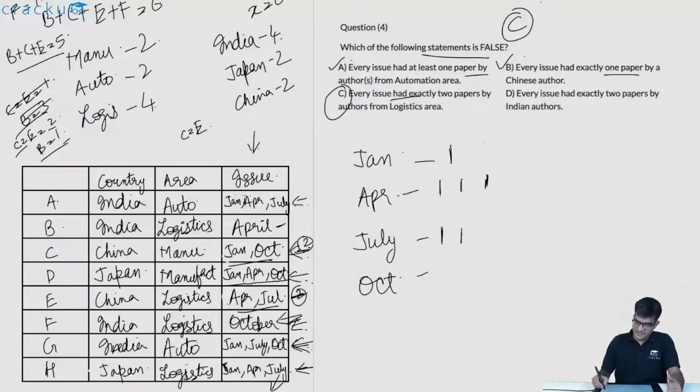But just for the sake of completion, let us look at even option D. This has to be true according to the plan. Every issue had exactly 2 papers by Indian authors. There are 4 Indian authors. The first is A. He has a paper in January, April and July. Second is B. He has a paper in April. Third is F, he has a paper in October. Fourth, we have A, then B, F, and finally it is G, who has a paper in January, July and October. So this also is true. So the correct answer is C, which is the only statement which is false.